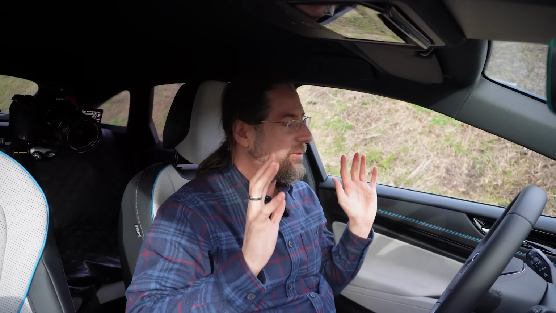Hello everyone, today I want to show you ID software 4.0 in my Volkswagen ID.7 in detail. So I try to explain every button there is in the infotainment system. I'm sure I won't know everything, but I'm trying.